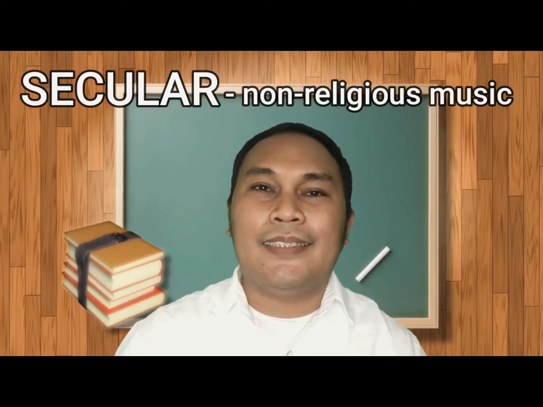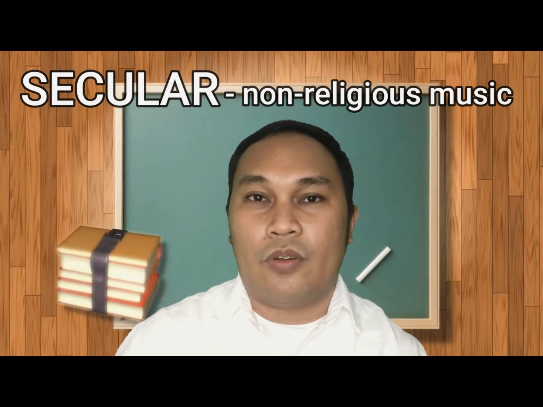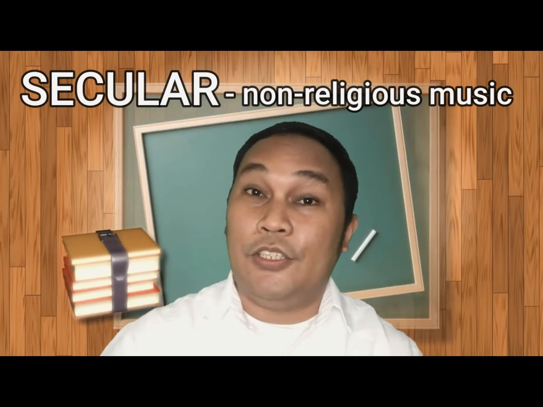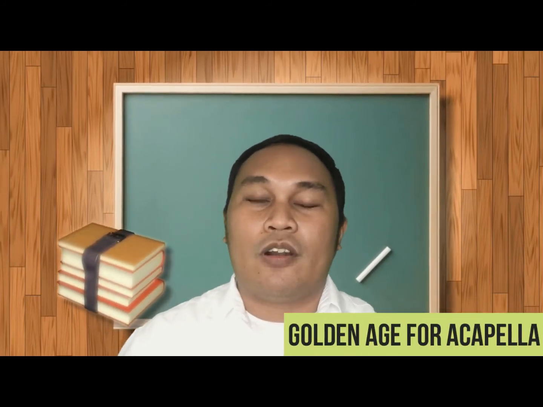When you say secular, these are non-religious music. These are songs that are not used for the church or the songs that you sing in church. Renaissance period was also known as the golden age for a cappella.